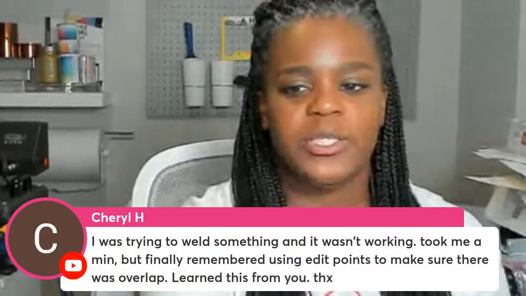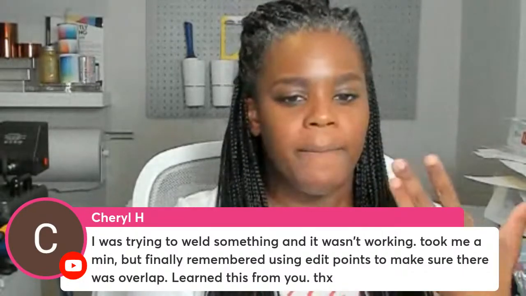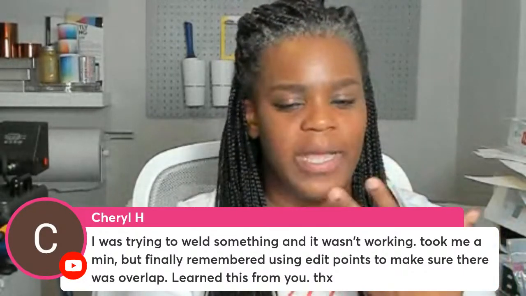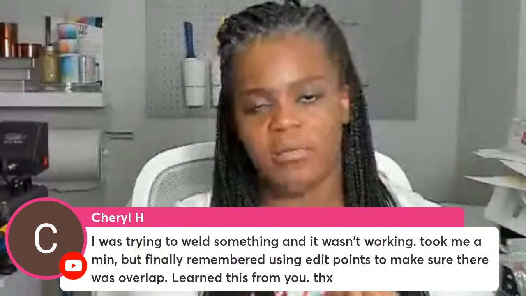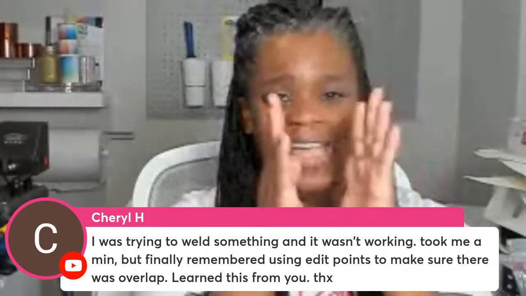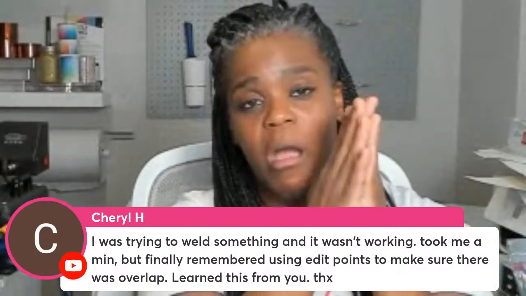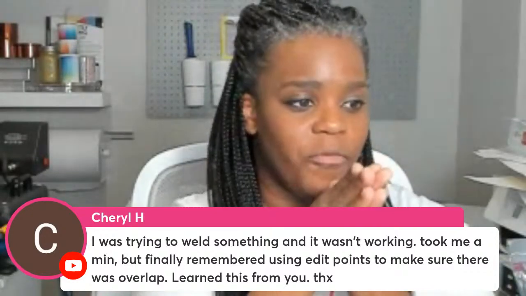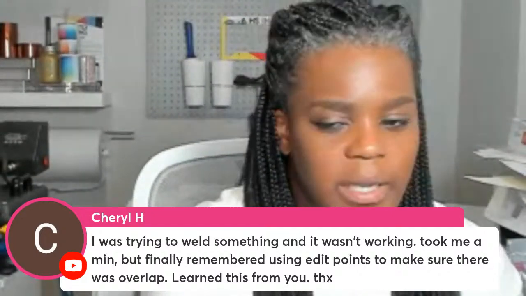Okay, so I was trying to weld something and it wasn't working. Took me a minute, but I finally remembered to make sure the points were overlapped. Learned that from you. Thanks. Yeah, that's something very, very important. There must be some overlap. Even if it's just touching and back to back, it's not going to weld. You must create overlap. So I'm going to show you guys what she is referring to. I'm just going to create a little shape here.